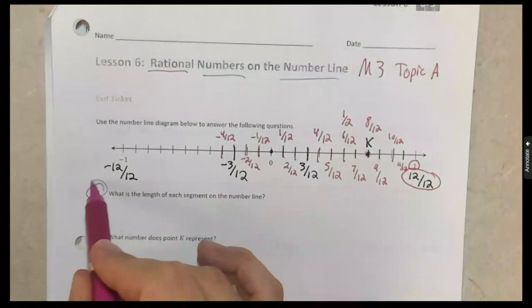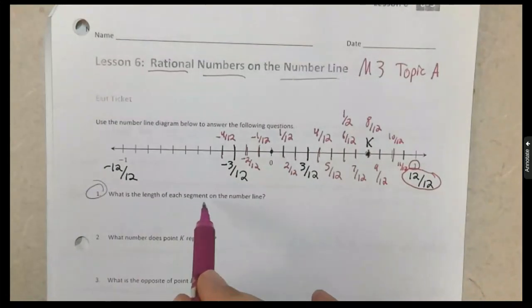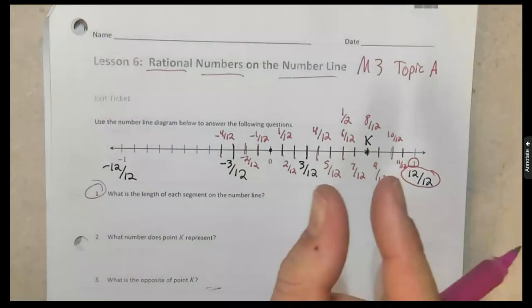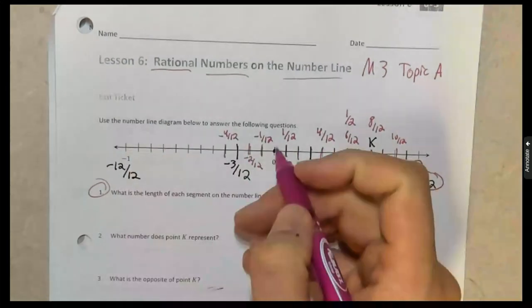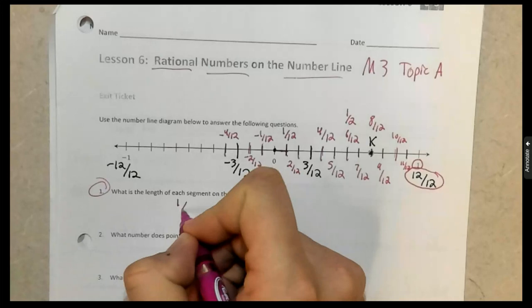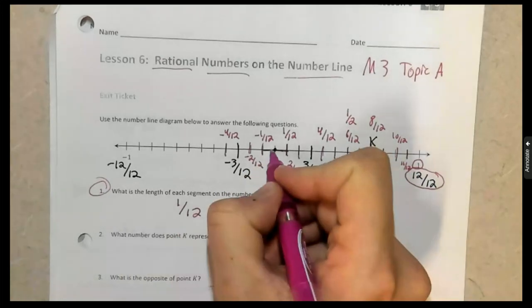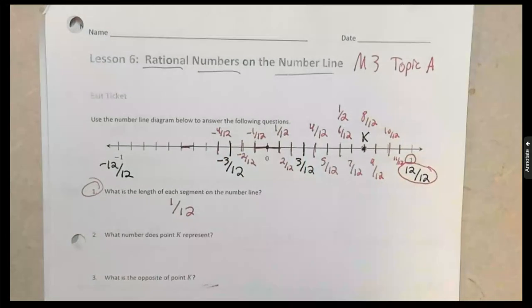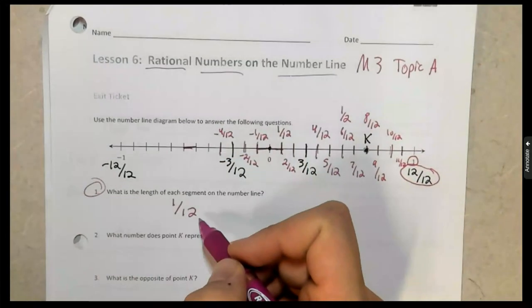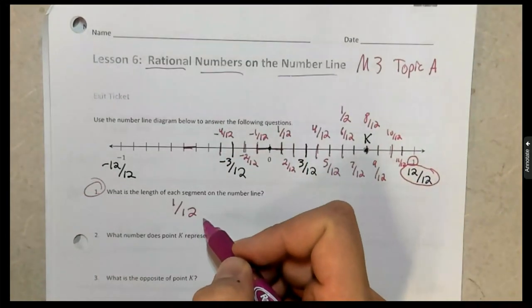Now let's look at our questions. What is the length of each segment in the number line? Well, what's the distance between each tick mark along the way? Right, from here to here, it is 1/12. From here to here, it's a distance of 1/12. From here to here, still 1/12. So 1/12 is the length of each segment on the number line.